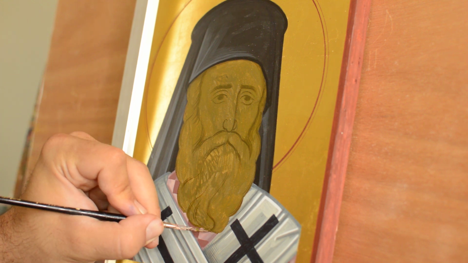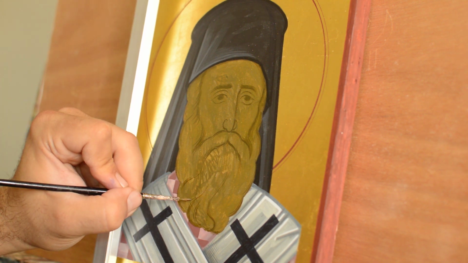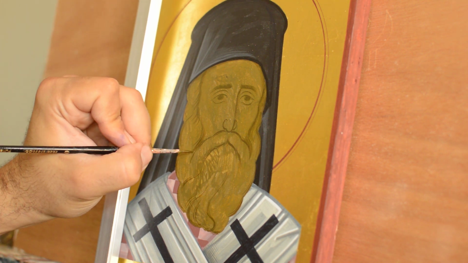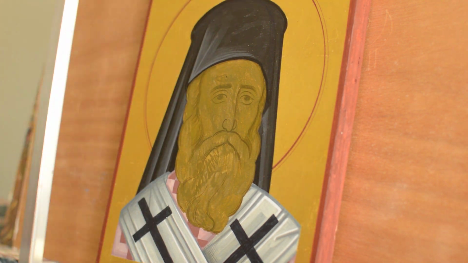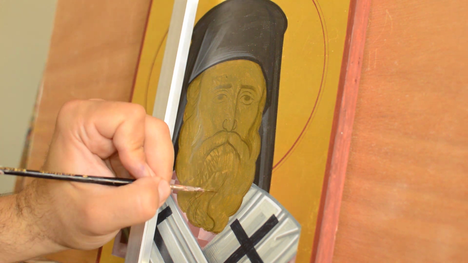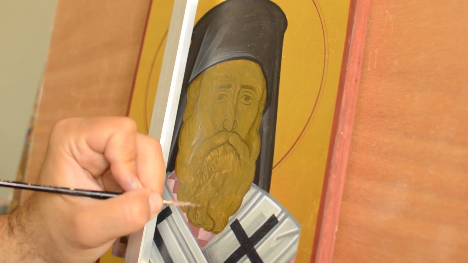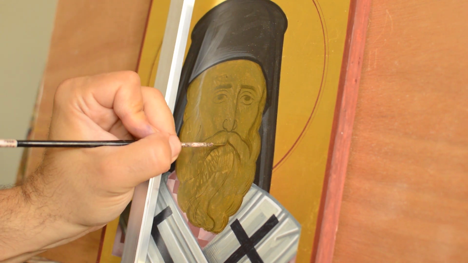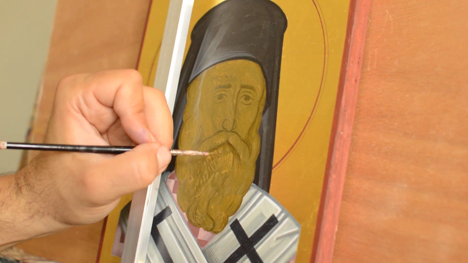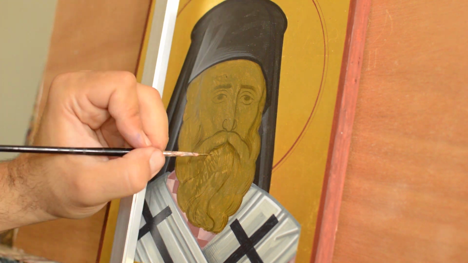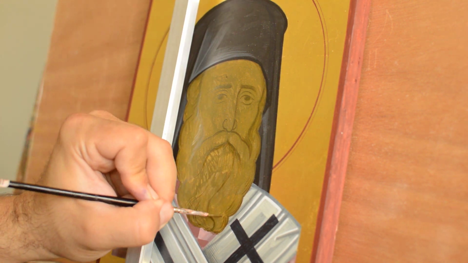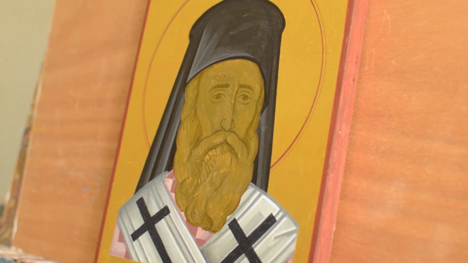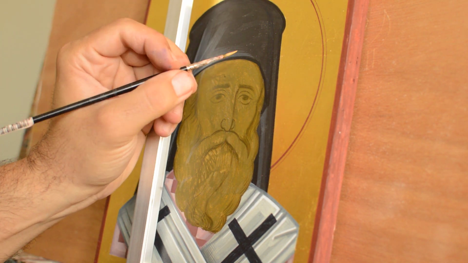I see many people painting icons for some churches. They paint Saint Paisios, Saint Porphyrios, many modern contemporary saints. Often iconographers paint these saints photorealistically, as if they were the portraits of the saints that they are depicted.